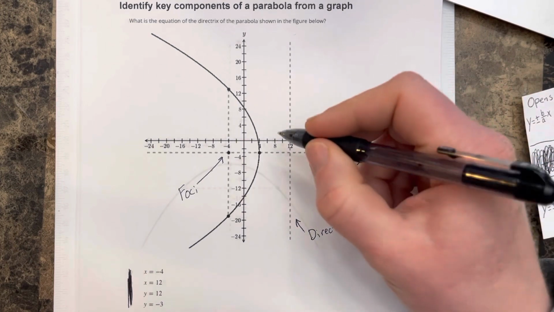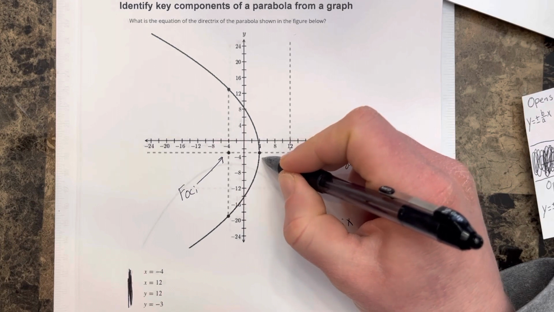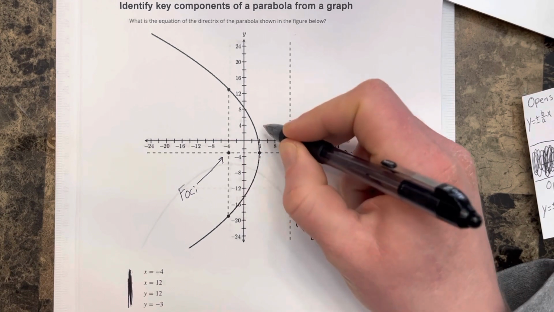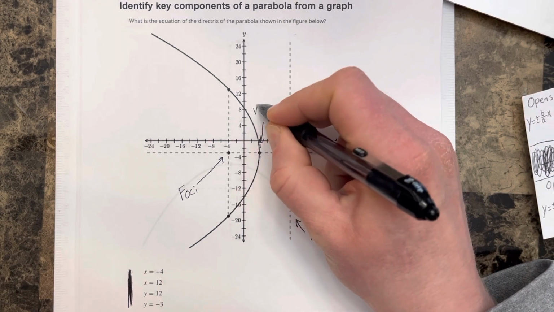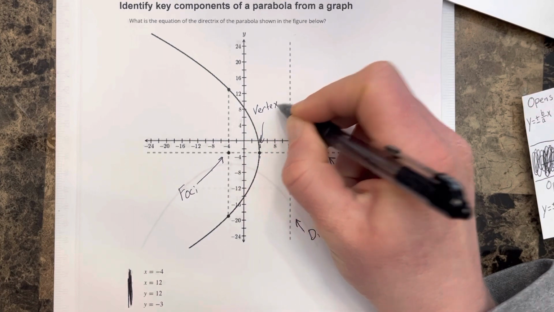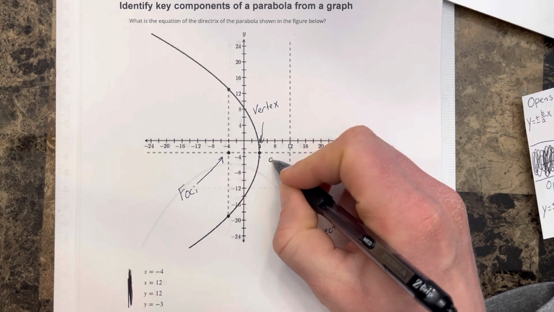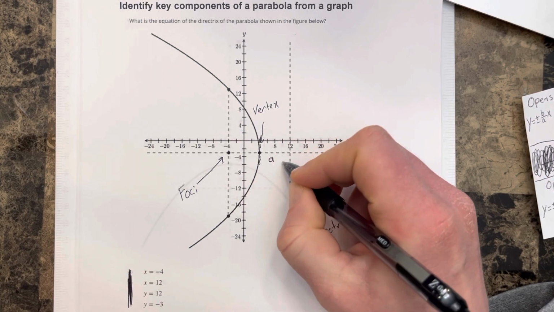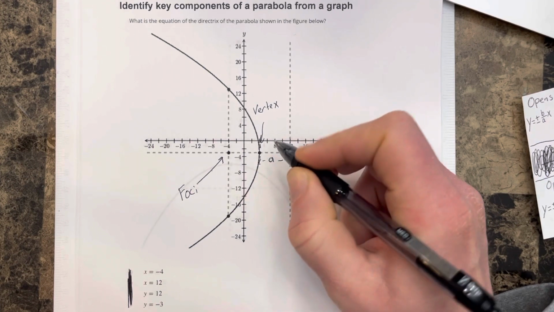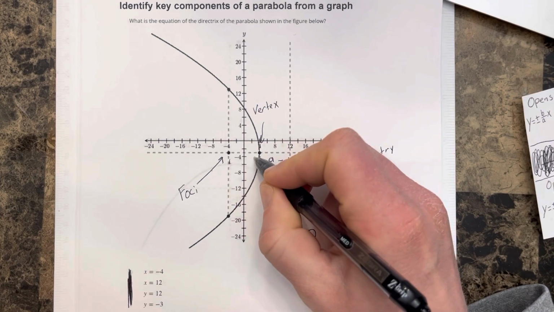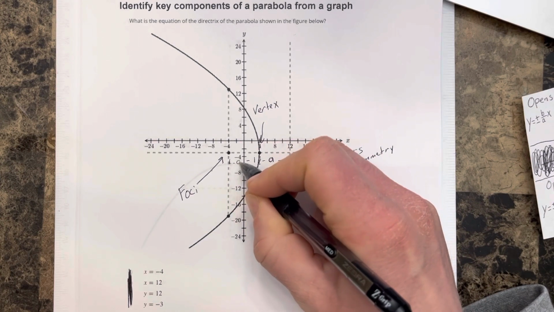And the directrix is always the same distance. So if I call this distance from the vertex here, this is the vertex. The directrix is always the same distance from the vertex. We're going to call this A, from here to here, as the foci is from the vertex. So we'll also call this A.